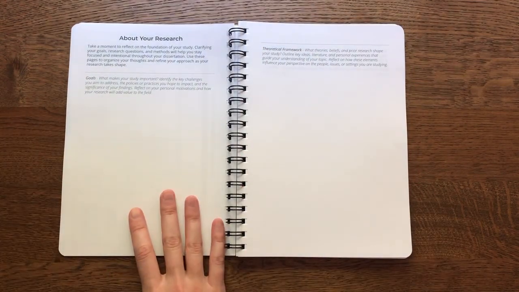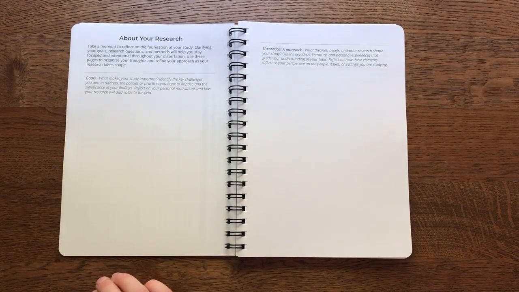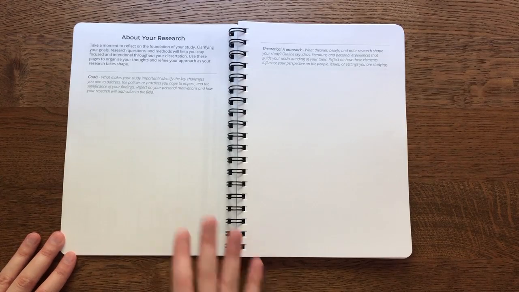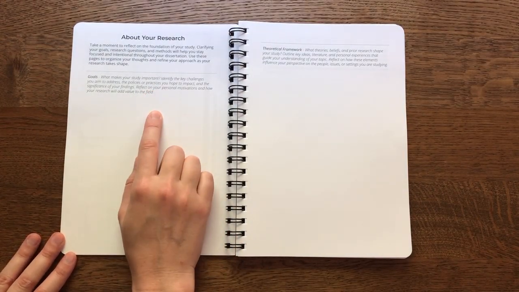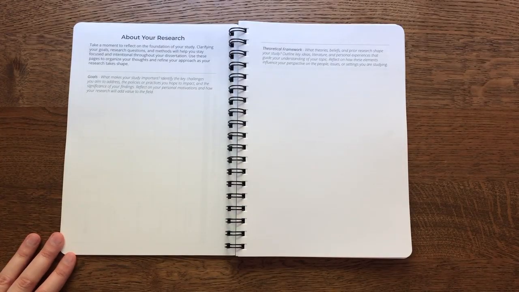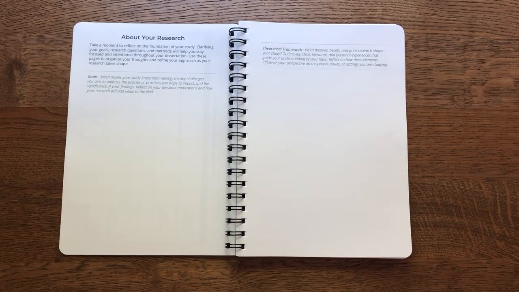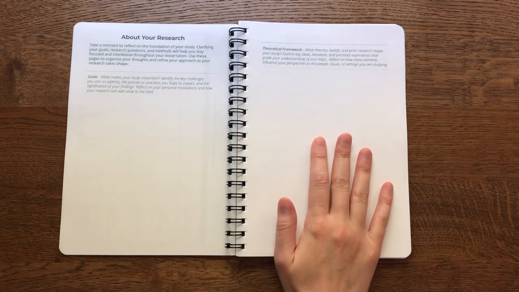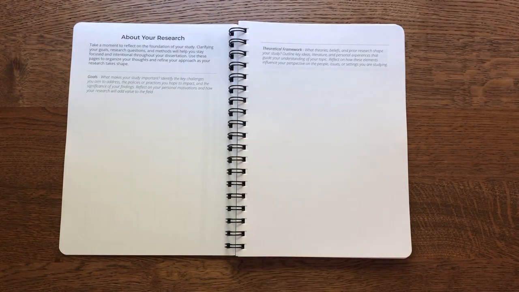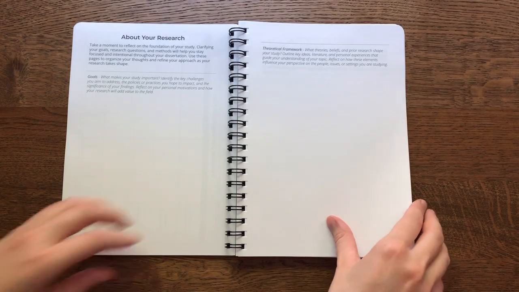The About Your Research section helps you clarify the intellectual foundation of your study and is essential for maintaining focus throughout your dissertation journey. This Goals section asks you to articulate what makes your study important and what challenges you are addressing. When you're struggling with motivation, returning to these fundamental questions reminds you why your work matters. Your Theoretical Framework section helps you organize the theories, beliefs, and prior research that shape your study. This becomes your intellectual GPS, guiding your understanding of your topic and the people or settings that you're studying.